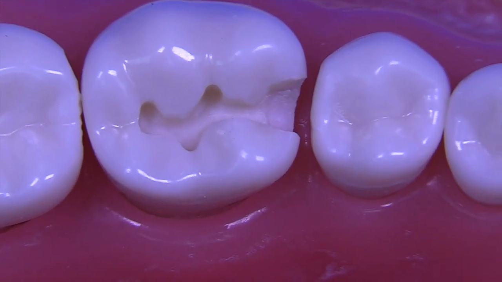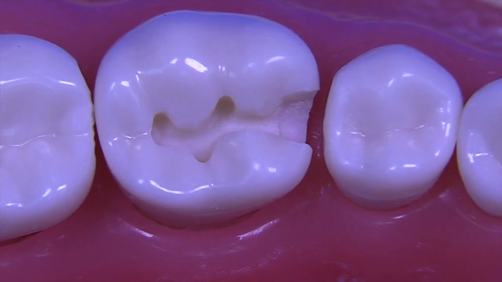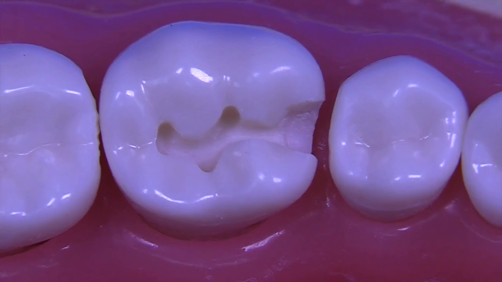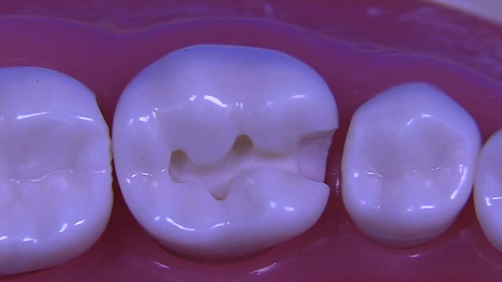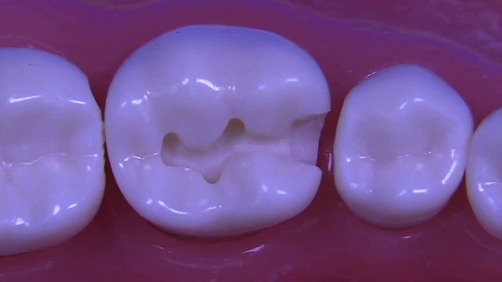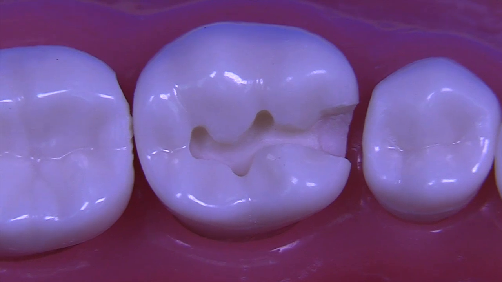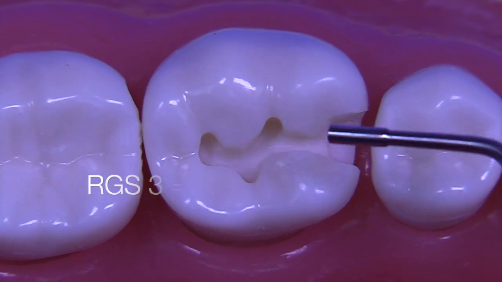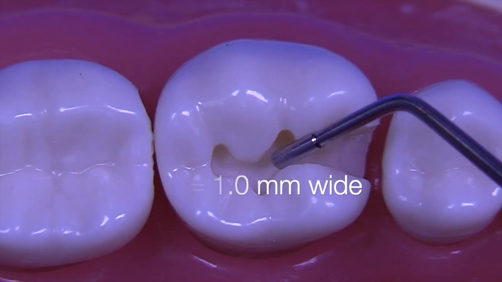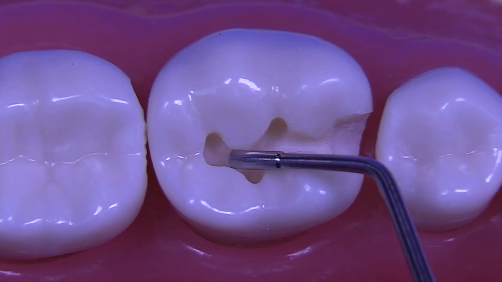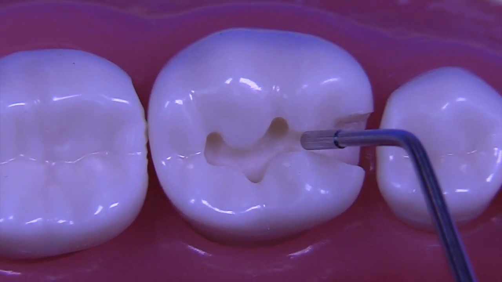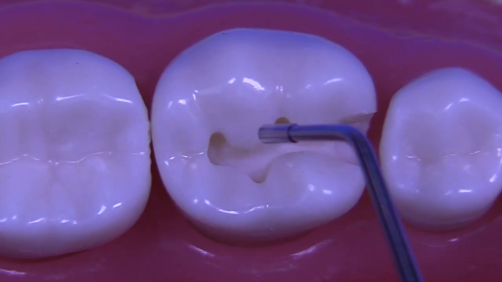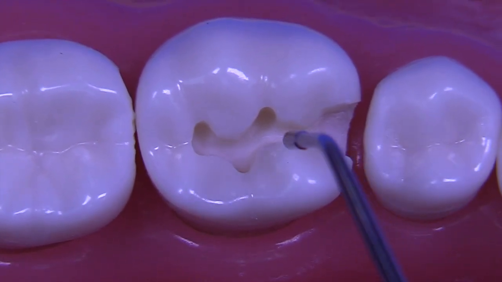The size is quite nice. If we were to look at the width of the outline form, utilizing an RGS 3-4 instrument, we'll be able to see how wide the isthmus is. And let me show you what that looks like. So this is the 1 millimeter RGS 3, and you can see that it's really nicely in that 1 millimeter range. It's a little bit more here, maybe a little bit less here. Between these two cusps, a little bit more in here, but this one is just right. So I think you've done a very nice job with the size of the outline.